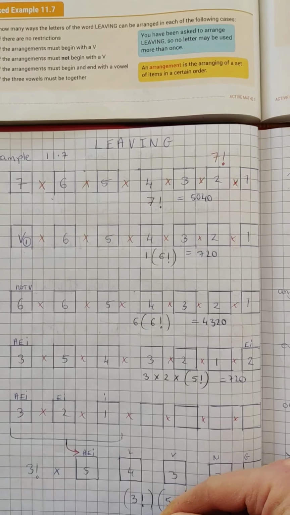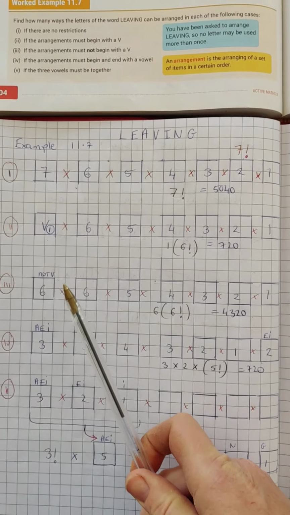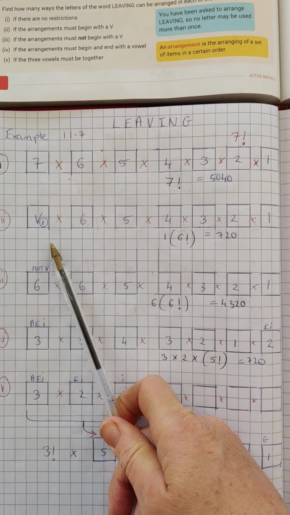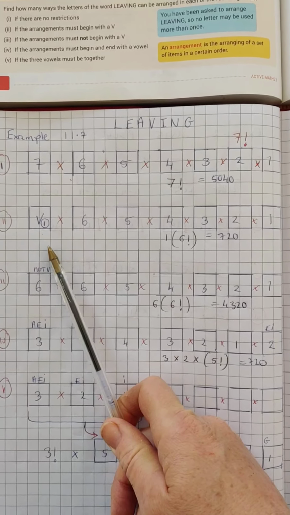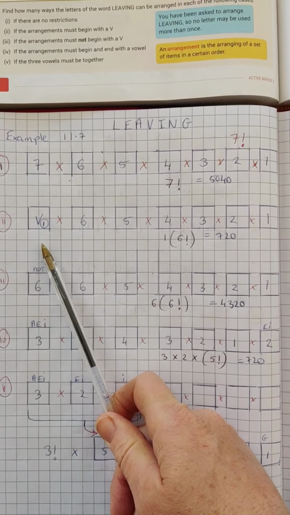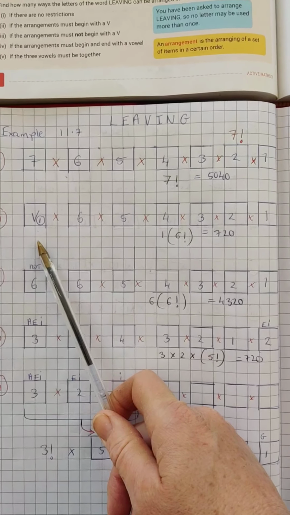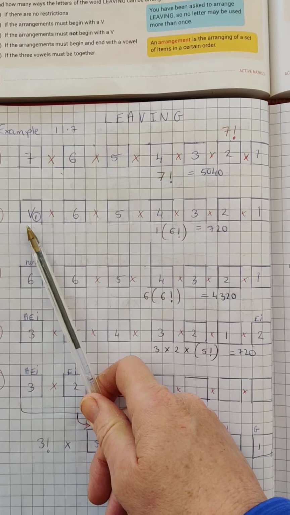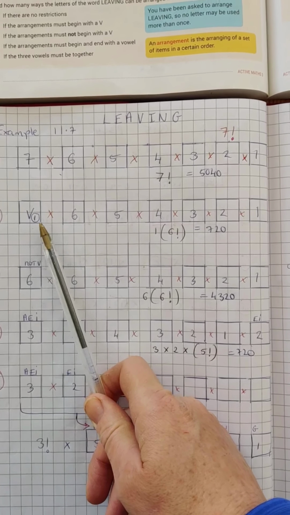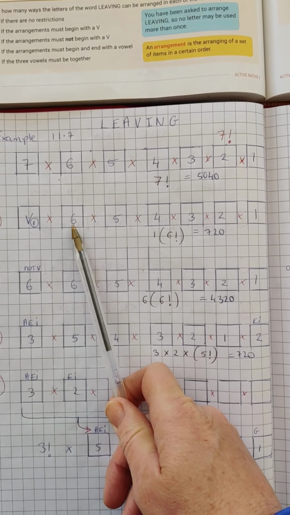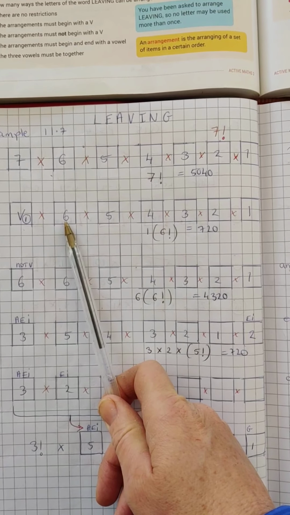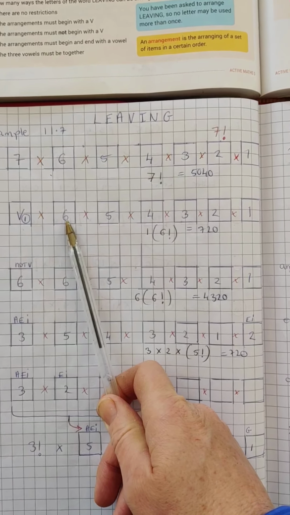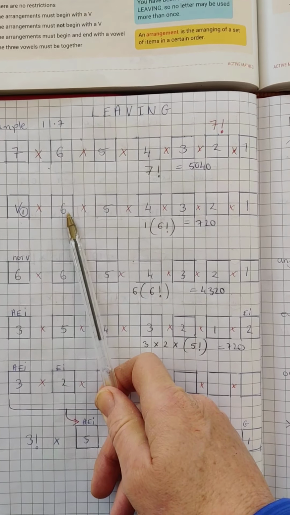All right. Now, sometimes there are restrictions and sometimes you are allowed repetitions. Here there are no repetitions, but they're starting to put in a few restrictions now. Say in part 2, the restriction is all the permutations must start with V. So V is the only letter that can go in the first box. Once V is used, I am left with 6 choices. L, E, A, I, N, G. Any one of them can go in here.